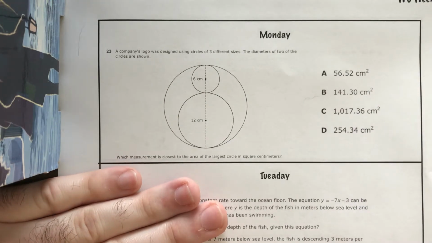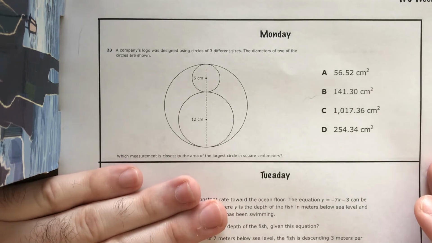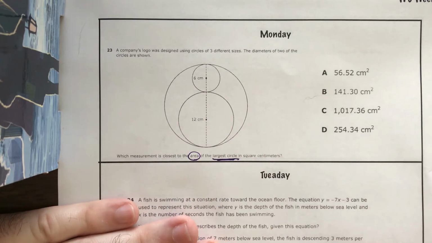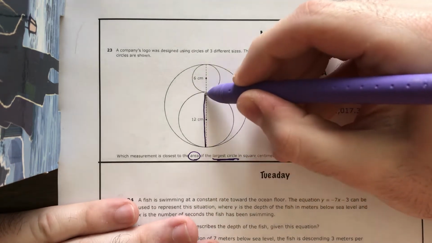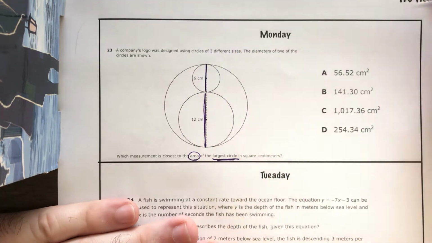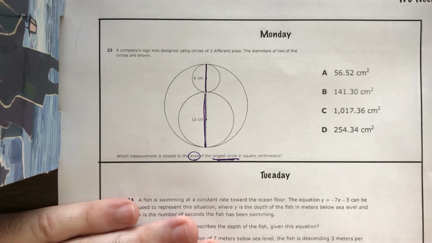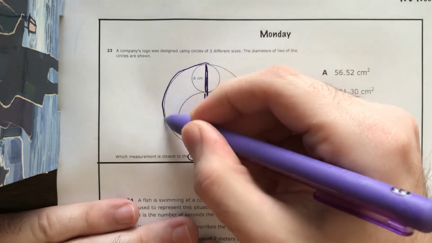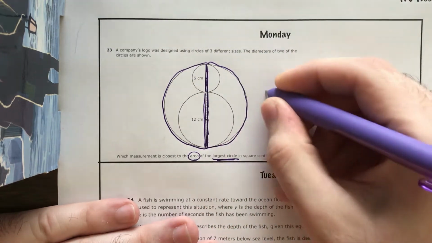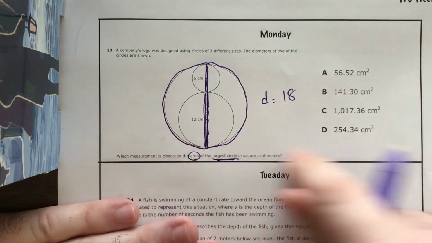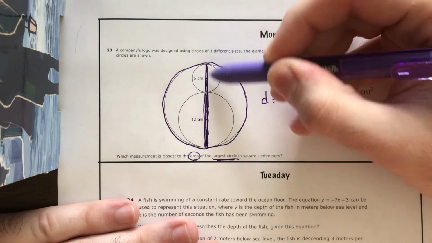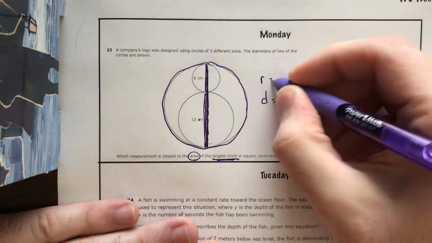So the first one, number 23, says a company's logo was designed using 3 different circle sizes. The diameters of 2 circles are shown below. What is the area of the largest circle? So this one was a little bit tricky, right? Because we have this medium-sized circle that has a diameter of 12, and then the smaller circle has a diameter of 6. So that means the diameter of the biggest circle, which is this one on the far outside, is 18. Remember, diameter goes all the way across, and I got the 18 by adding 6 plus 12 to get me all the way across. That means my radius is 9.